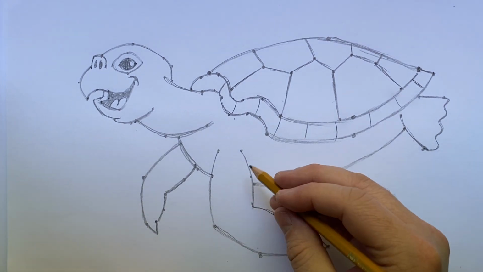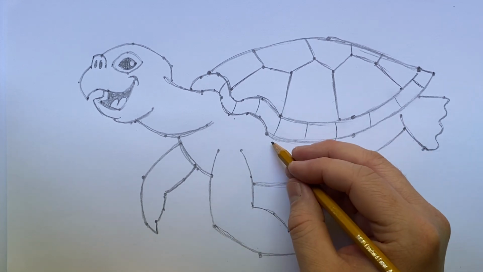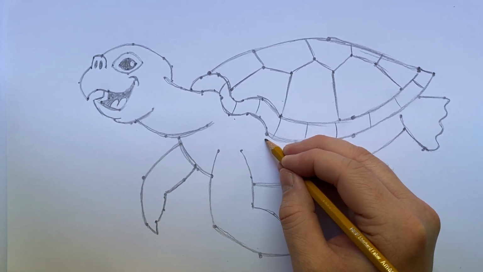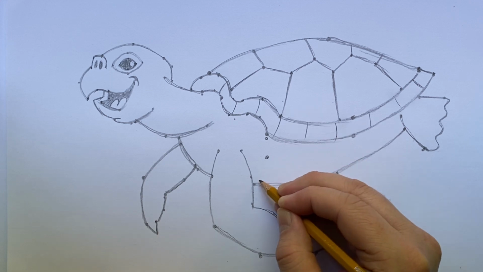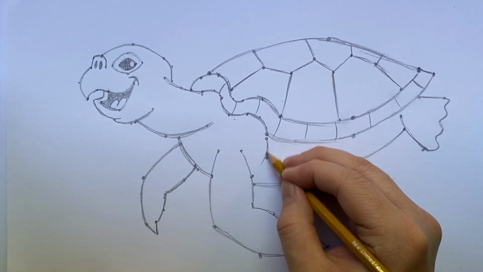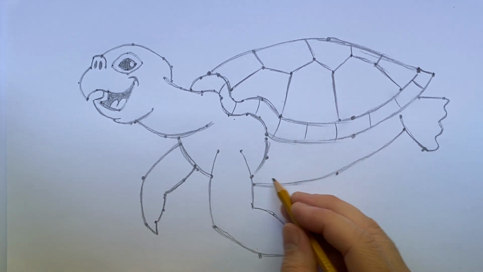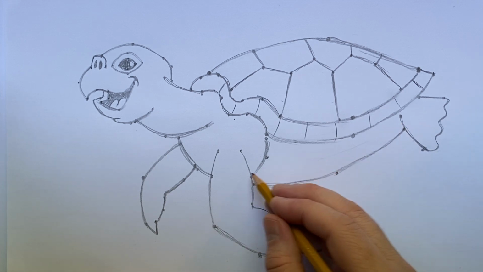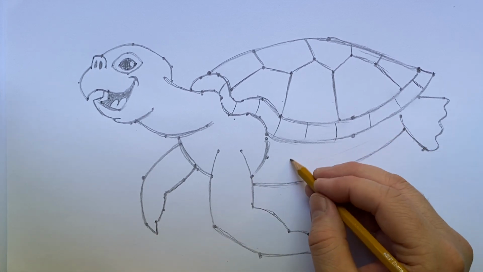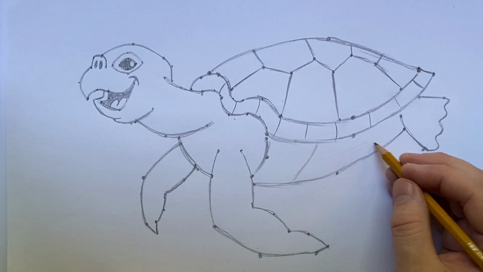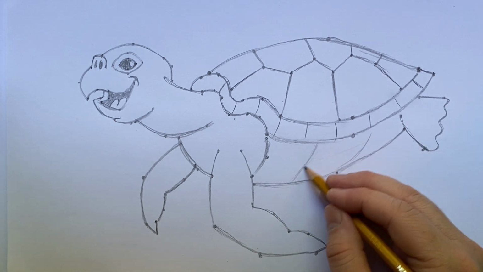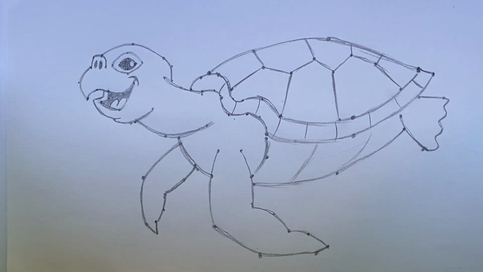Let's put a curved line here. Let's put a dot here, a dot here, and a dot here. And this will give us the carapace. That's what's happening under here, this bottom part of the shell. It's called the carapace. If you want to add some, they're not as defined, but just some segments there that indicate that bottom part of the carapace.